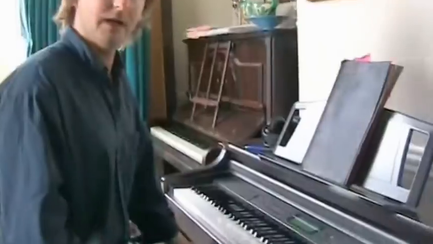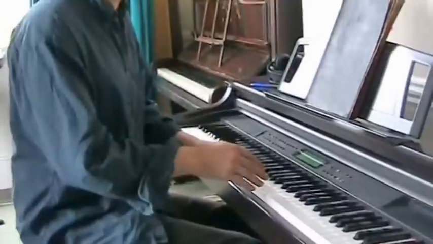Say we were to play just the first 4 bars, and I'll play it using a pedal. For every first note of each bar, I'm bringing the pedal up and putting it down again before I reach the next note.